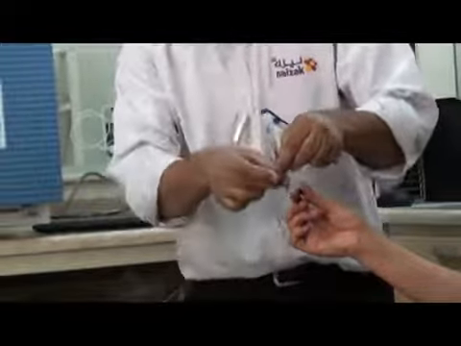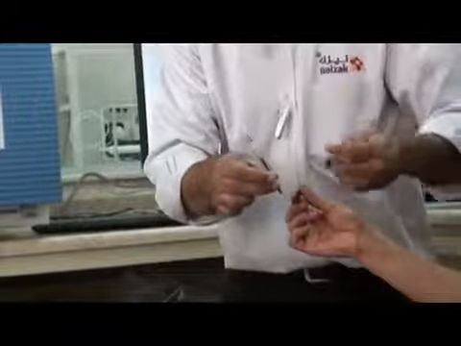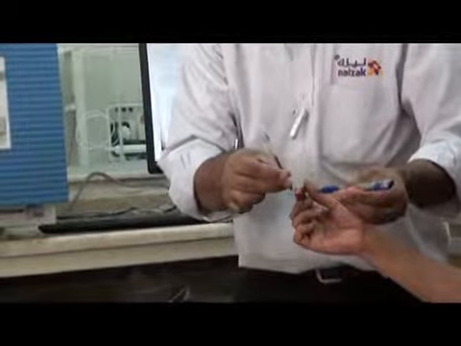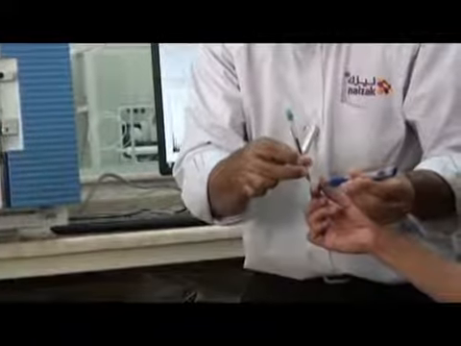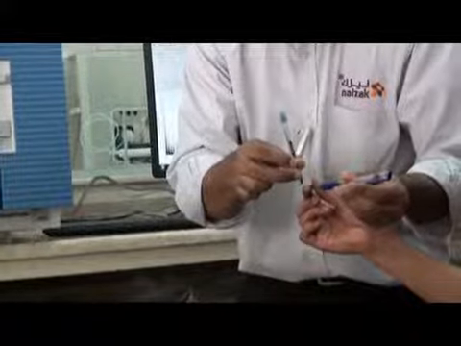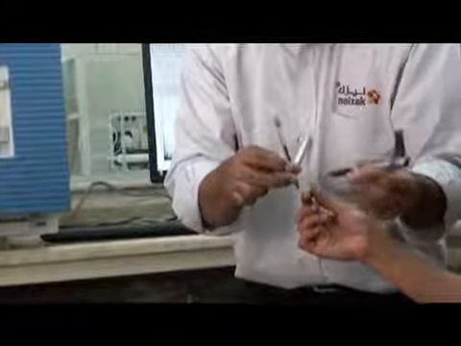In case of APCI, you have another corona needle. The high voltage is not here, it's here. We change, we turn it. This is the difference. The high voltage is here on the corona needle.